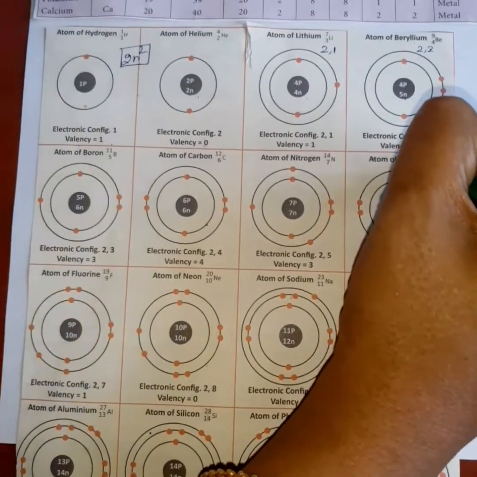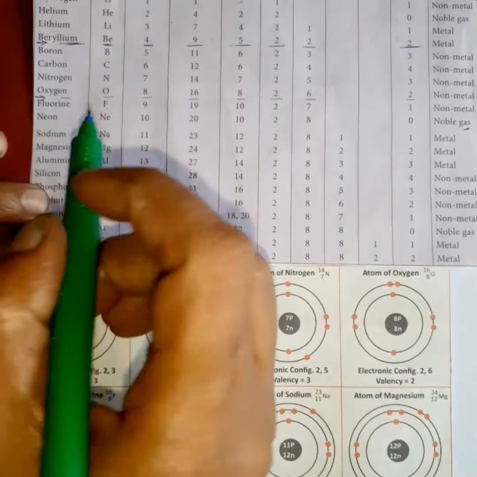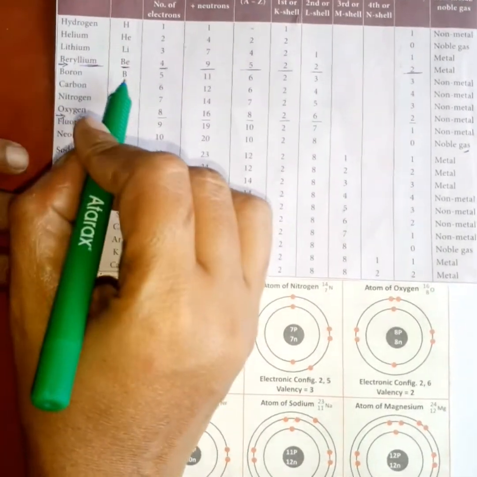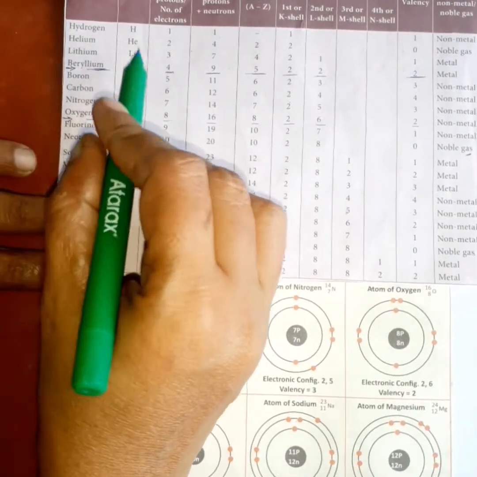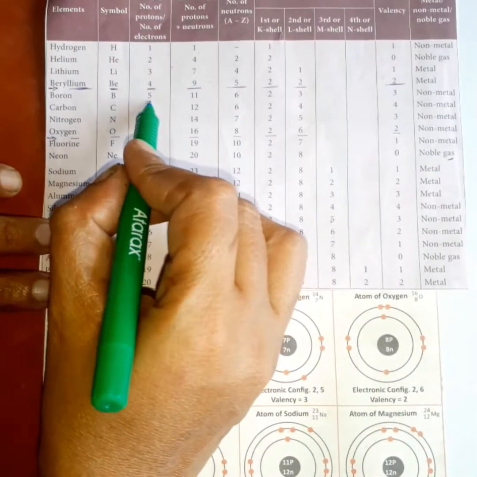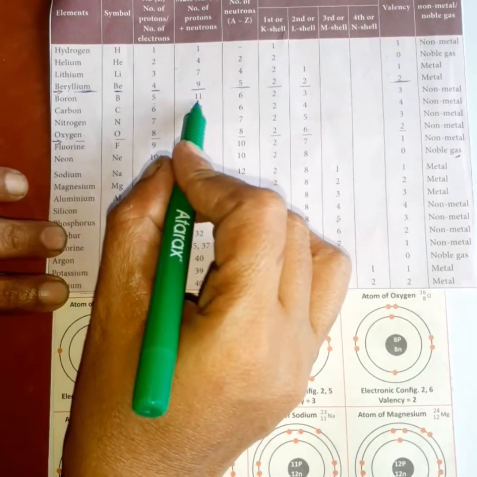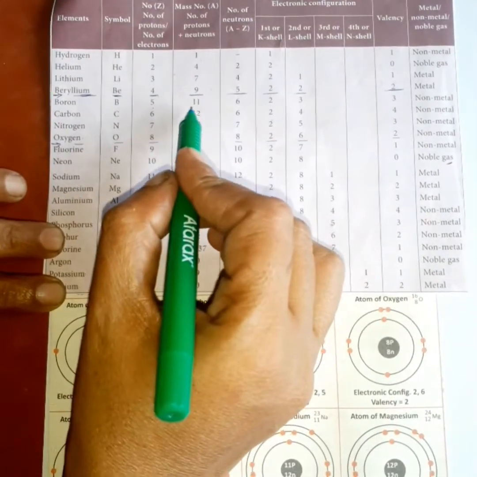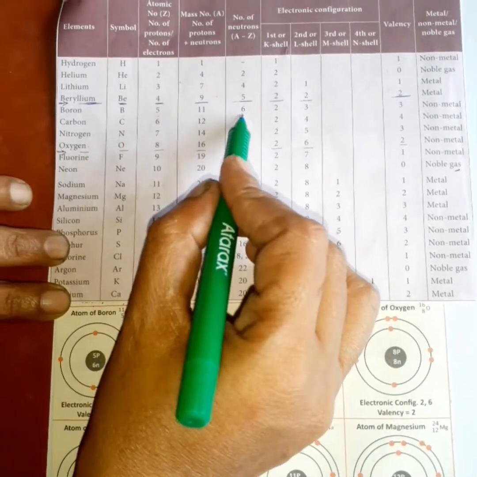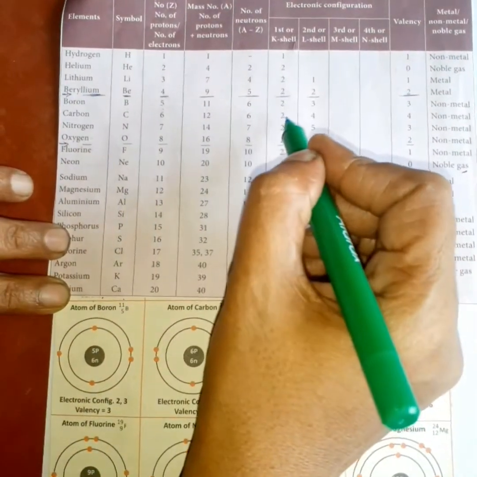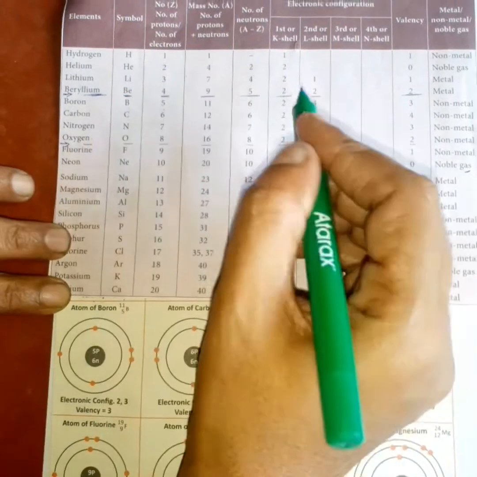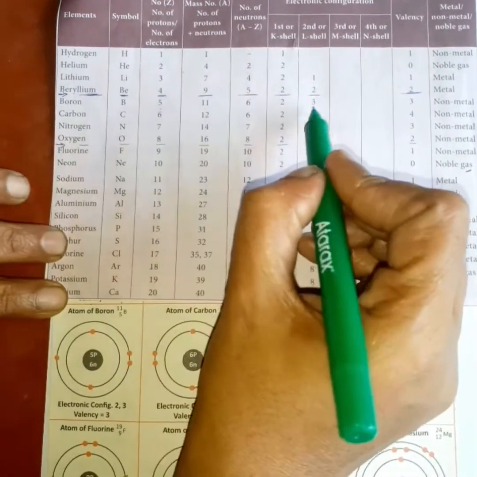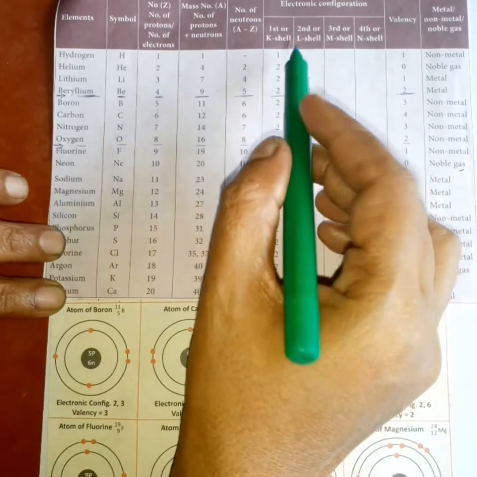Next 4 elements we are studying now. First, boron. The symbol is B. Atomic number is 5, mass number 11. So number of neutrons is equal to 11 minus 5 is equal to 6. So the first shell, K shell, is filled with 2 electrons. Remaining 3 electrons are filled in the L shell.